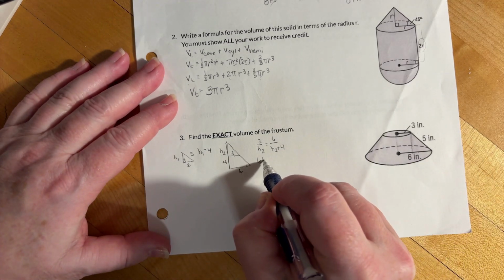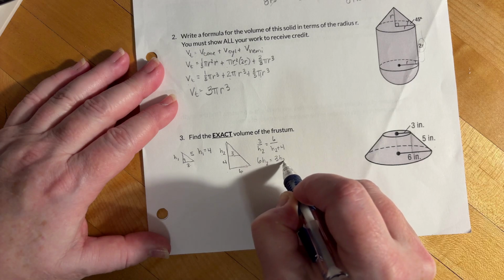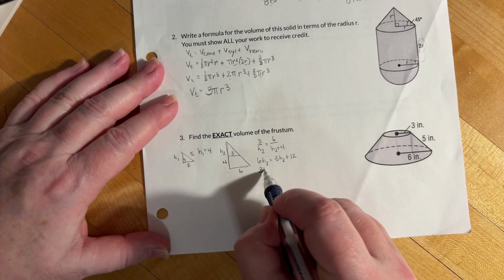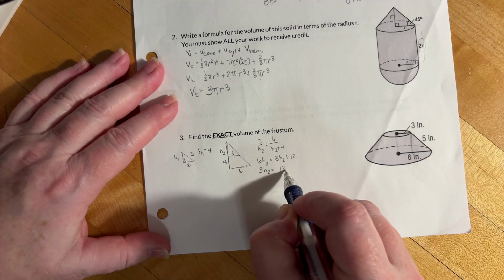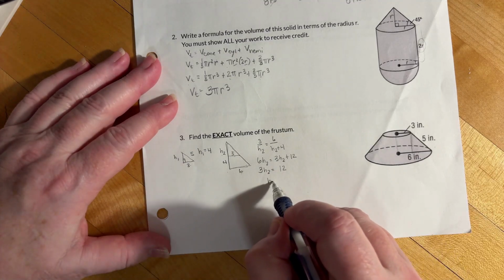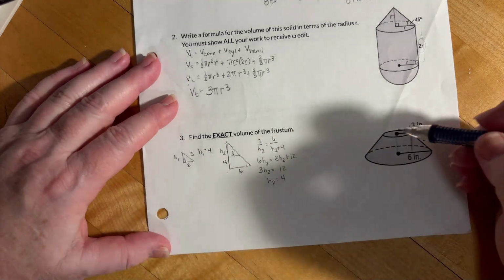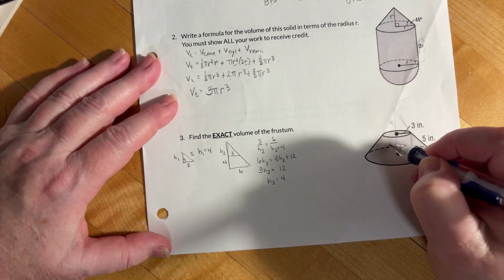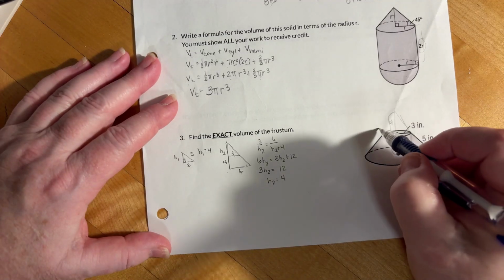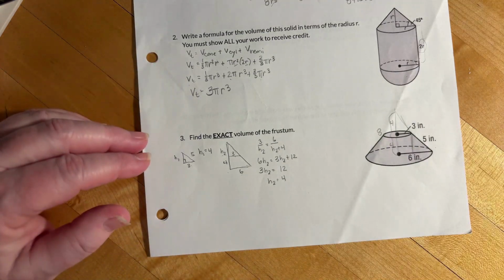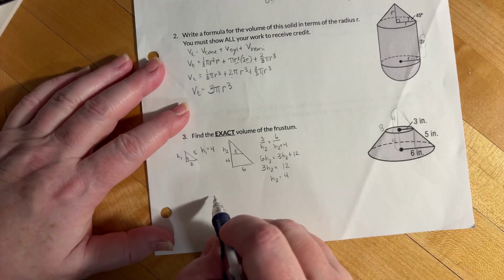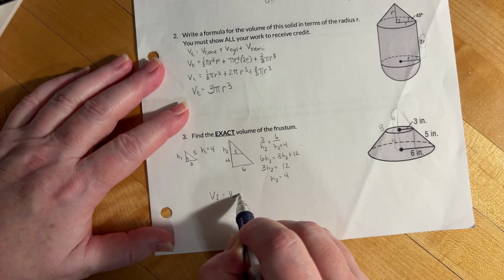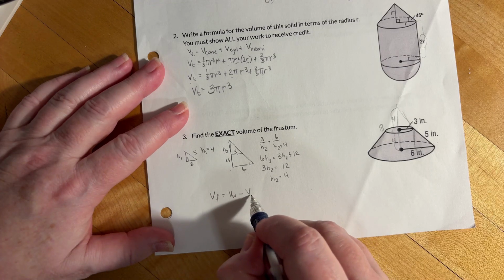So I have 6h2 is equal to 3h2 plus 12. Subtract 3h2 from both sides, I get 3h2 is equal to 12. And then I get my second height is equal to 4 as well. So what I've got is another cone on top of here that's also 4. So that whole thing is 8. Okay. So the volume of the frustum is the whole volume minus that small top cone.